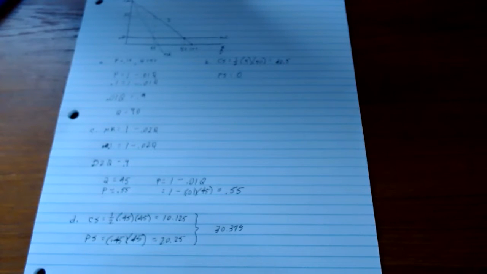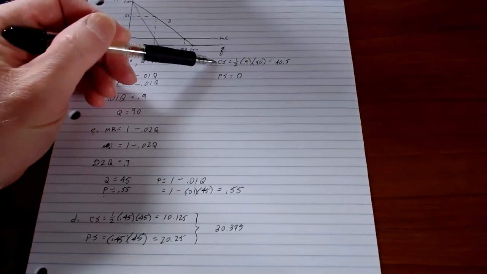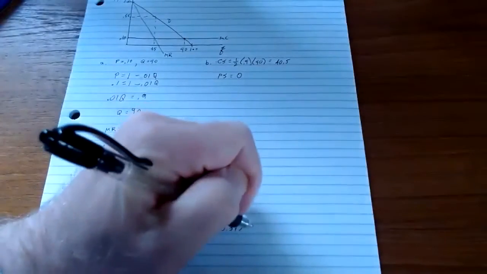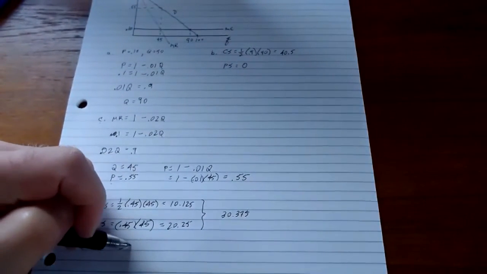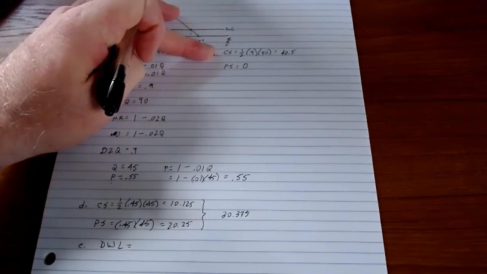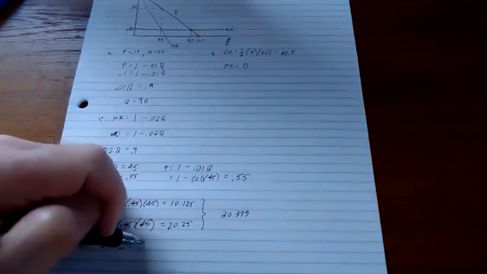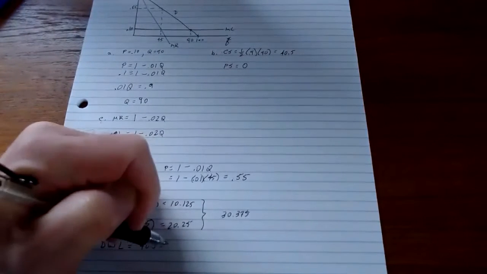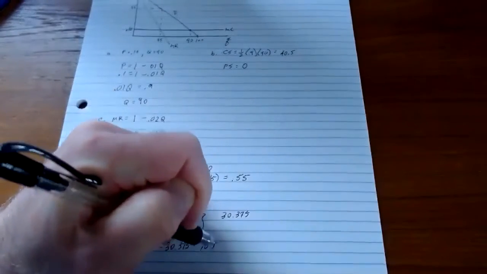And that tells us that, compared with the combined surplus under competition of 40.5, which we know is socially optimal, the deadweight loss from monopoly is the difference. So that's 40.5 minus 30.375, which is 10.125.